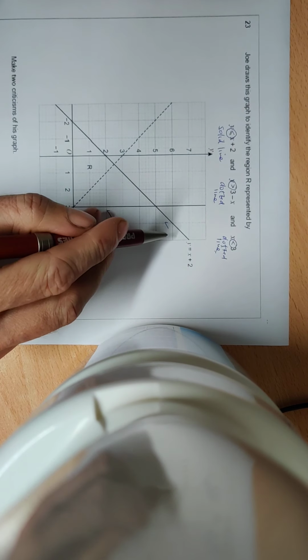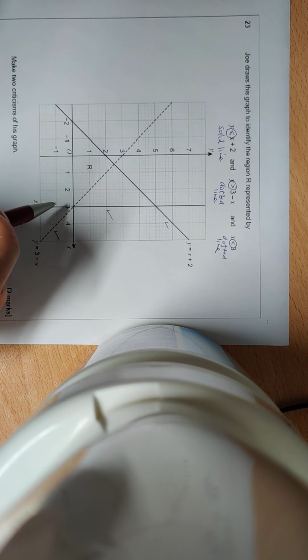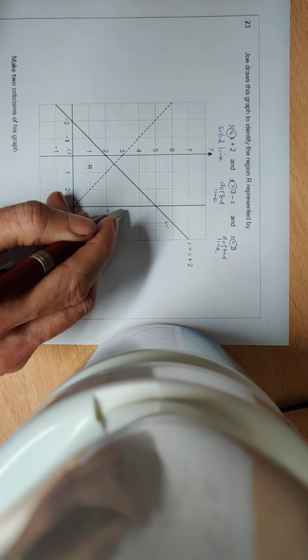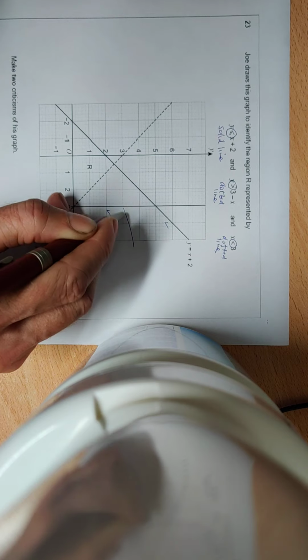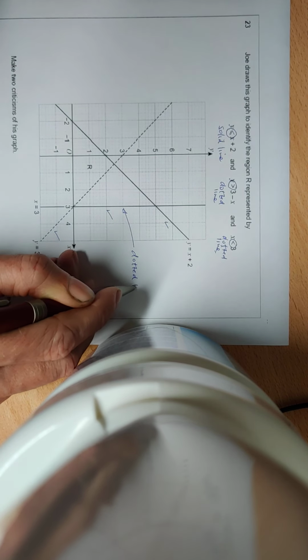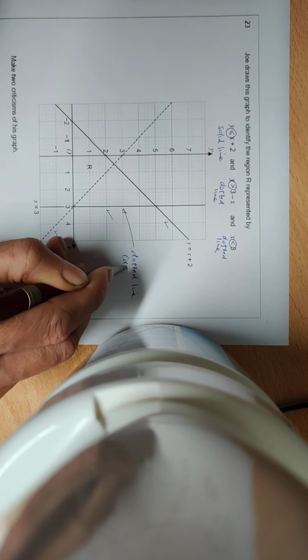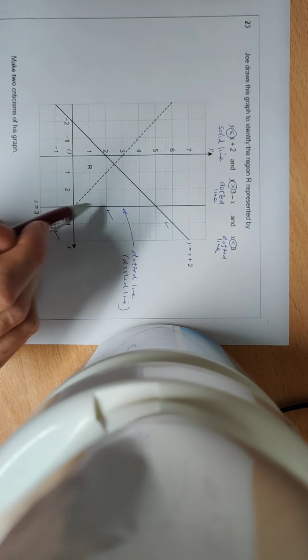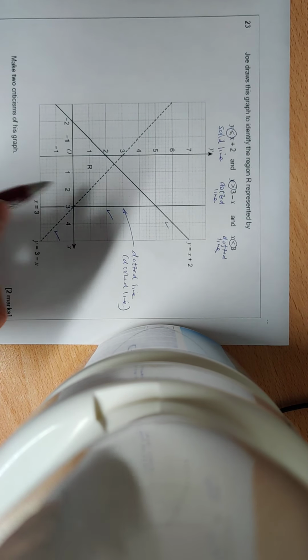Now, if you look at his diagram, he only has one dotted line. So you see this here, the first criticism is this line should be a dotted line or a dashed line. So that's the first mistake he's made. He's drawn a solid line in there. Well, it should be a dashed line.